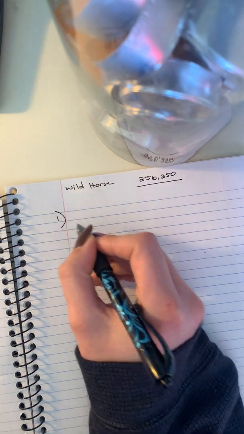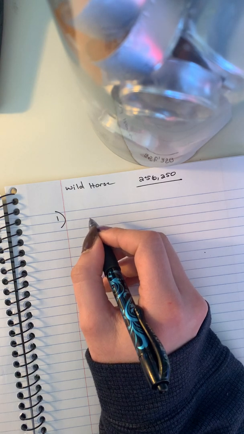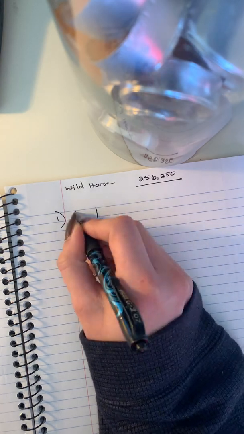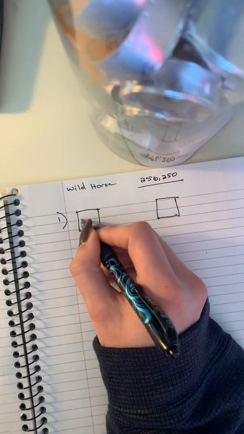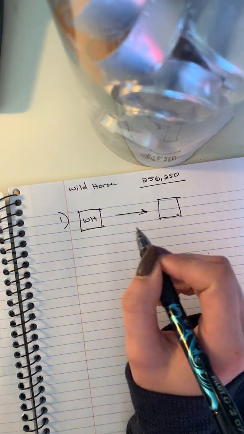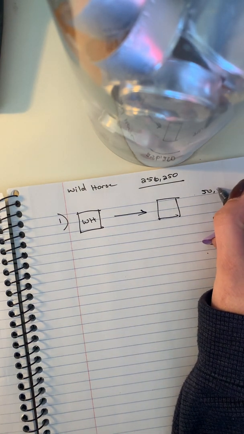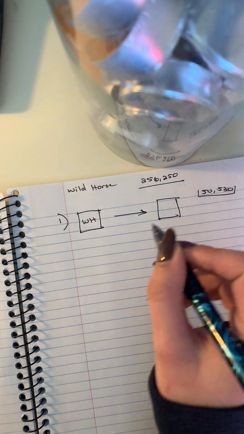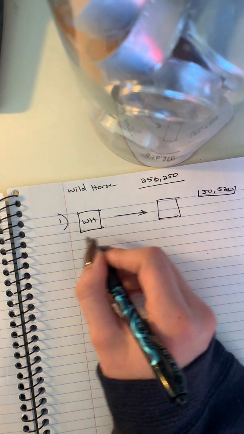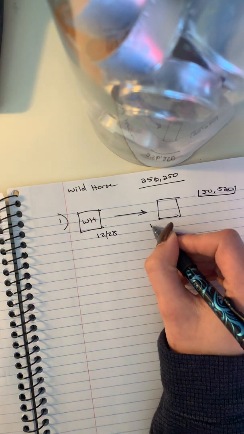So let me look at problem 1. We're looking at where the items started being shipped and where they're ending up. This item is starting at Wild Horse and it's being shipped somewhere. They cost $55.30. The shipping point, when it leaves them, is on the 28th, and when it gets to the destination, it's on the 12th.